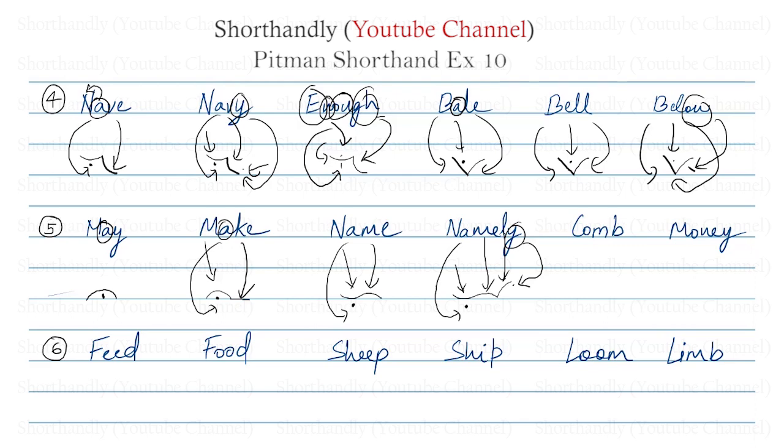Next is comb. So comb will be written like this. This is K, and here we have the O vowel, and then we have M. Alright, because we pronounce it like comb. Next is money.